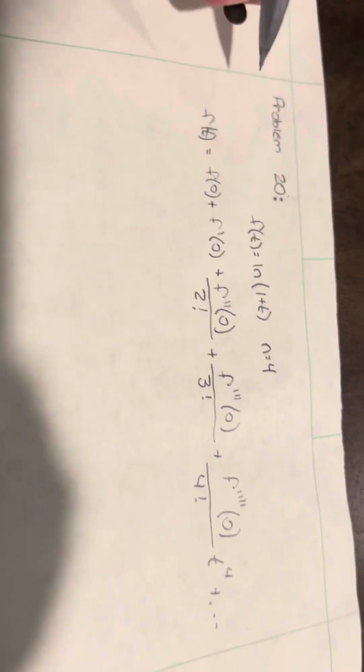And this continues on, and we get this pattern that we can see, which is f to the k of 0 divided by k factorial times t to the k.